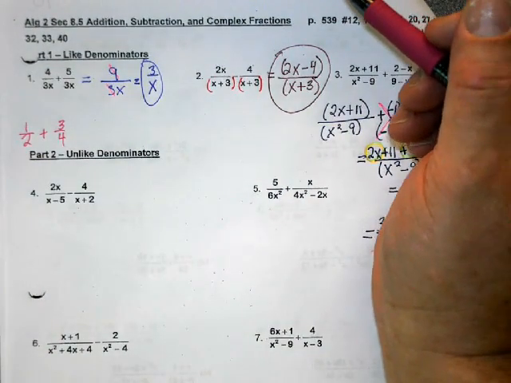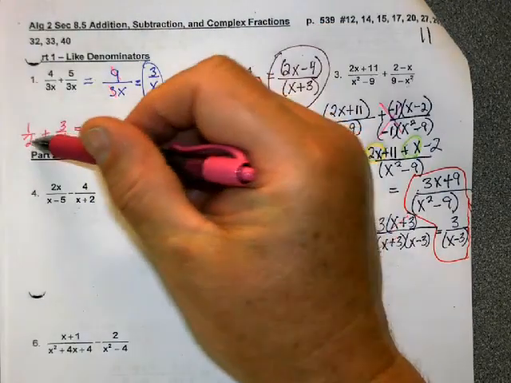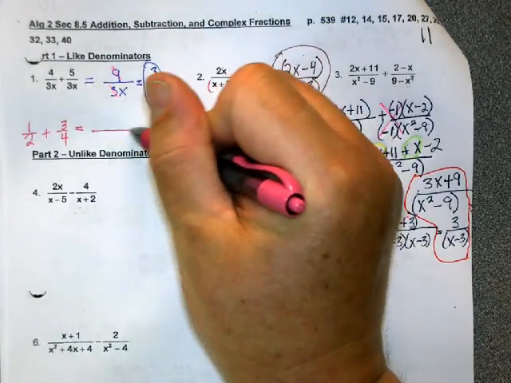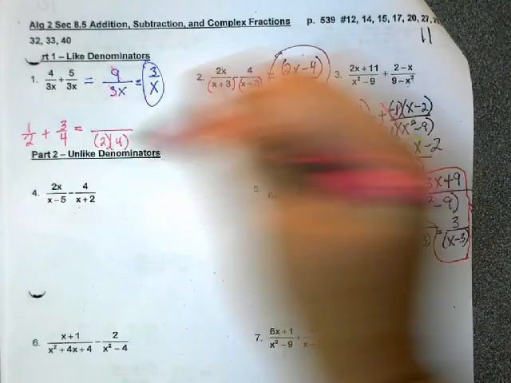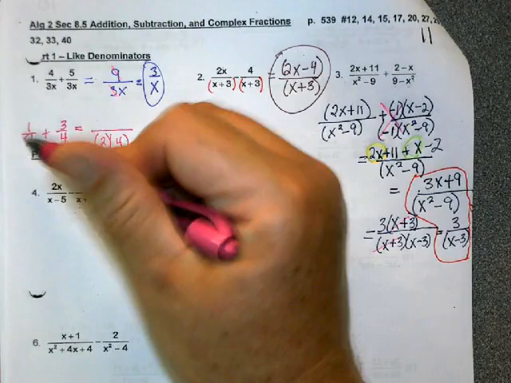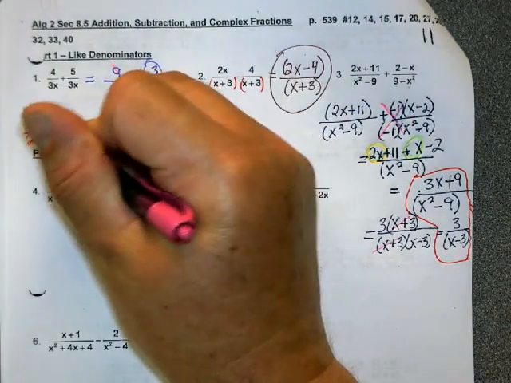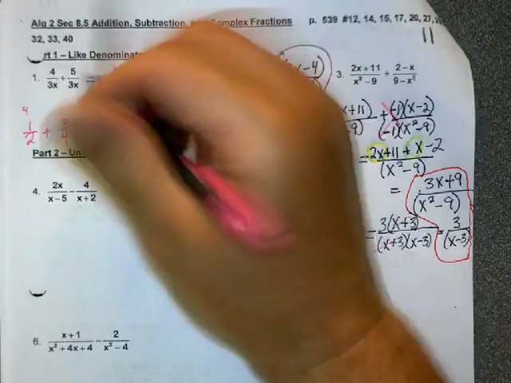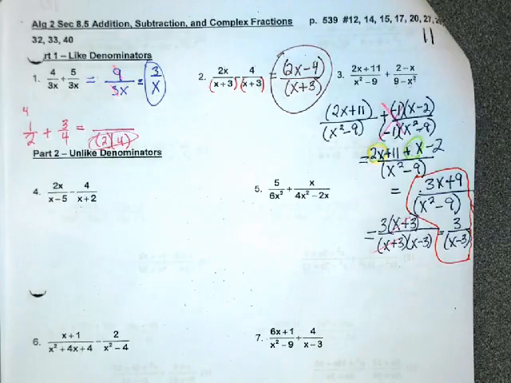A like denominator. And most of the times, you just did the 2 times the 4, right? Gives you 8. Then you would go back and you would multiply this by 4. You get 4 eighths, whatever, okay? This scenario is what we're going to do with rational expressions.